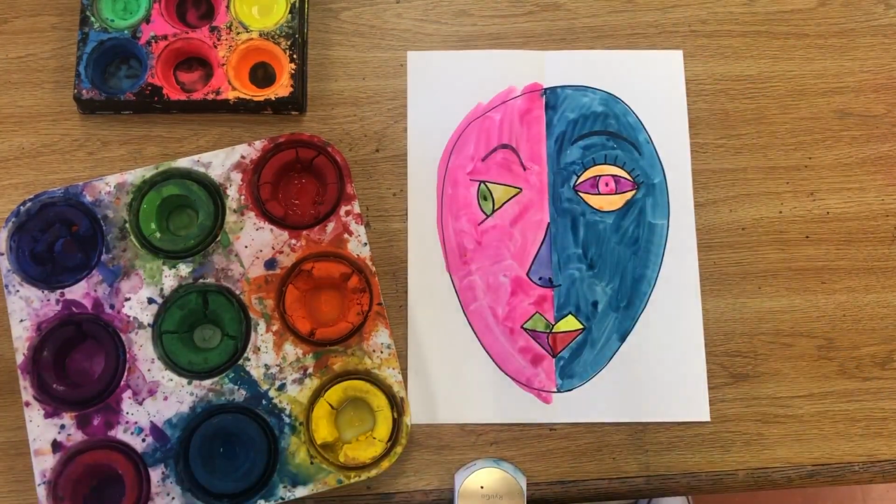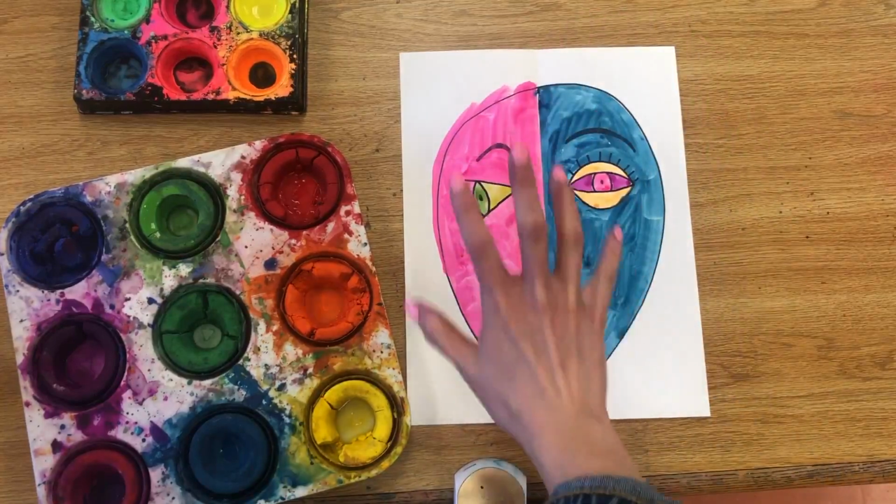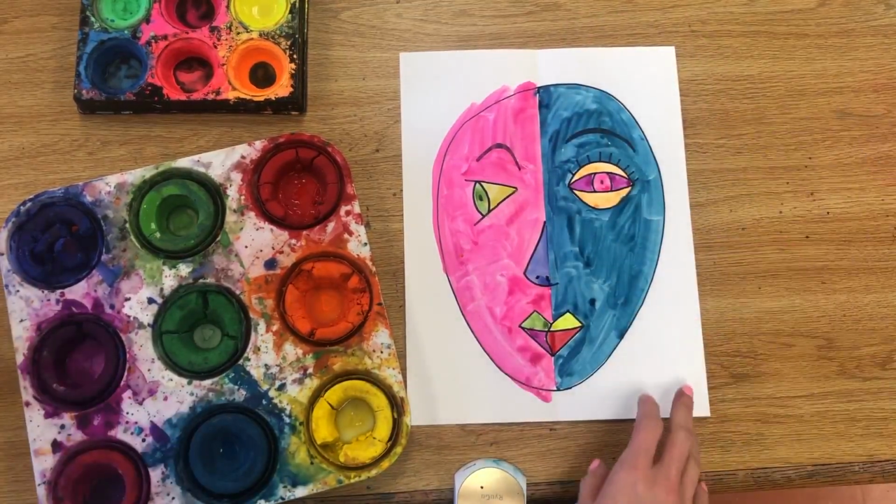All right guys, so there is my finished Picasso face for today. So once you are finished with this step, you can put away your artwork and clean up your table.